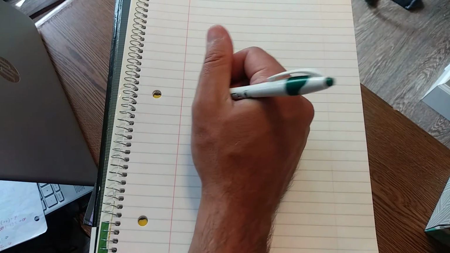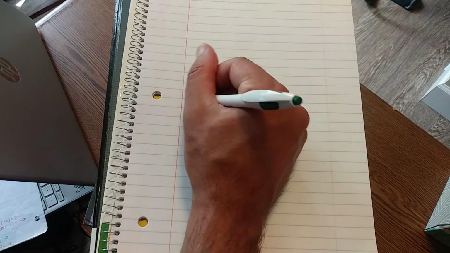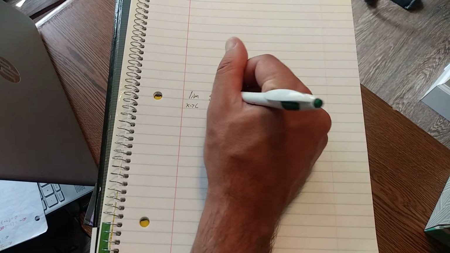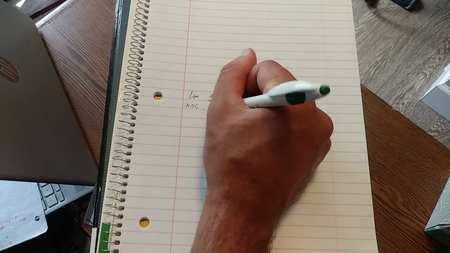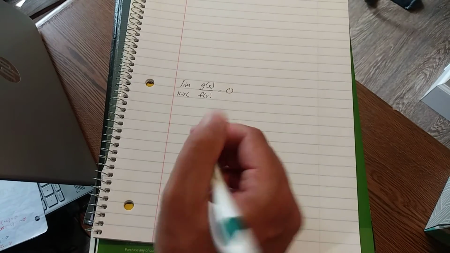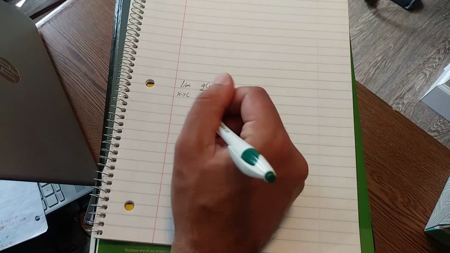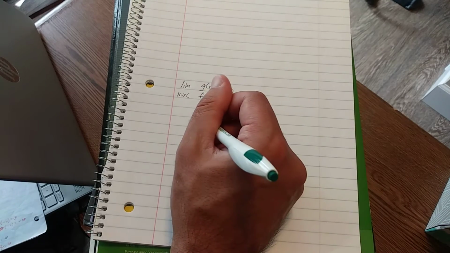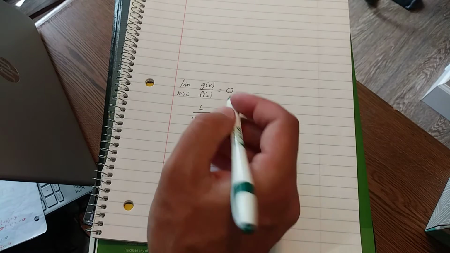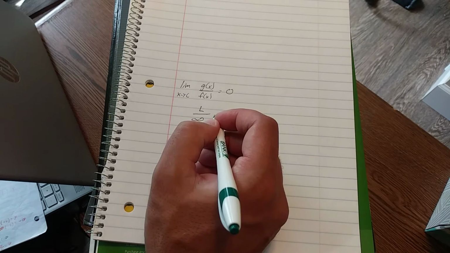Alright, I ran out of room. Let's just go over here, in the middle. And then the last one, for division, the limit as x approaches c of g of x over f of x. That one's going to equal 0, because if you have some number divided by infinity, it's going to just go to 0.